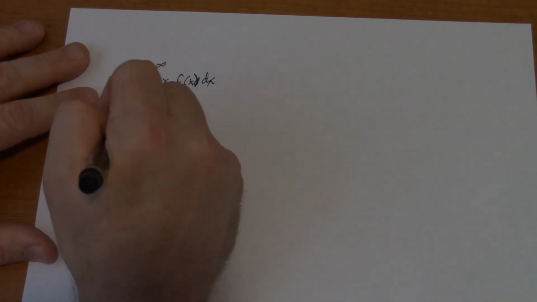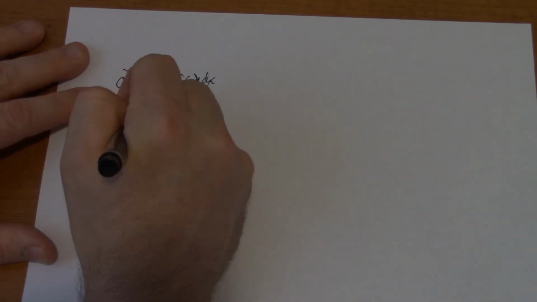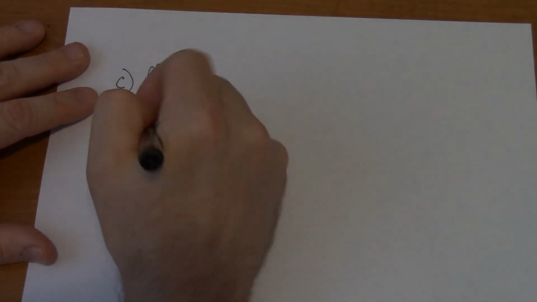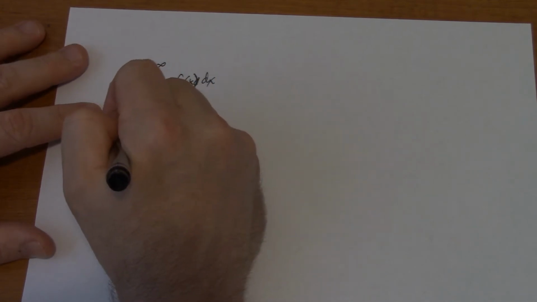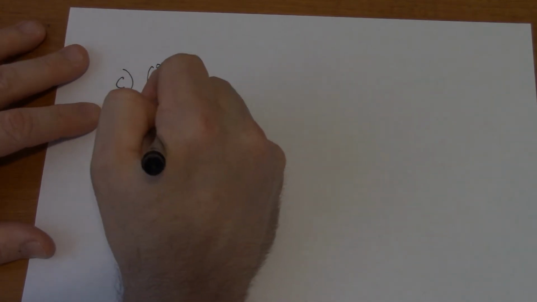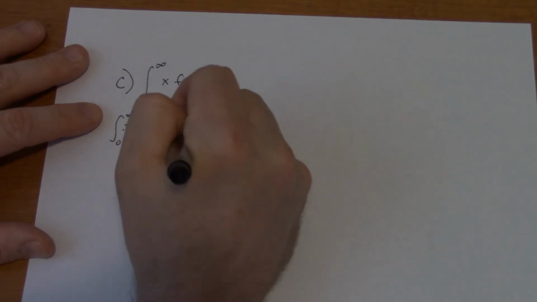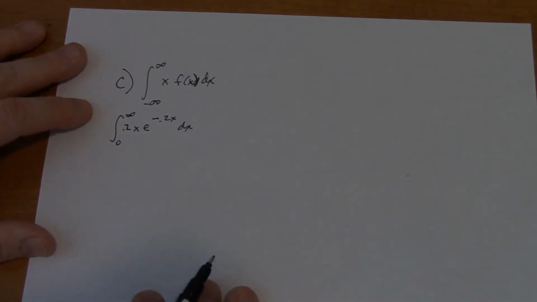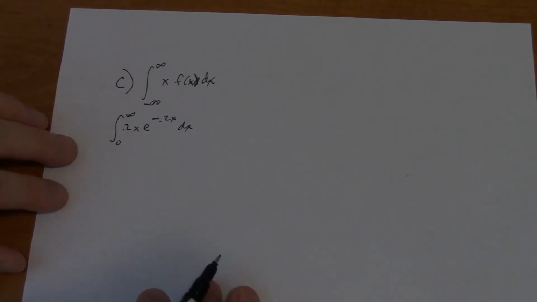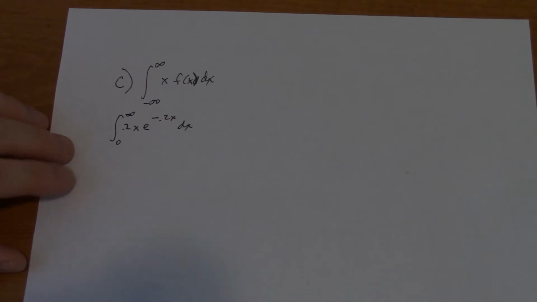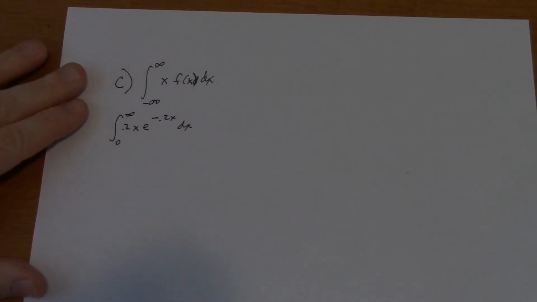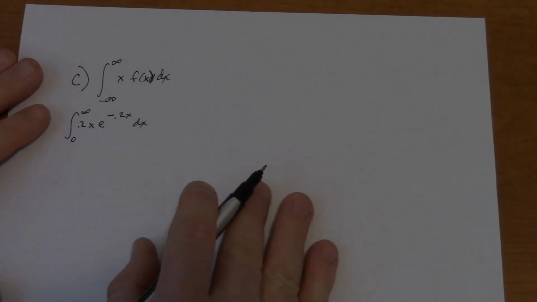For us, once again, this is going to be the integral from 0 to infinity of x. I'm going to put my 0.2 out front here. So 0.2x e to the negative 0.2x dx. Okay. Good news is this one's not too hard. Bad news is it's integration by parts. So I'm going to do this by tabular integration.